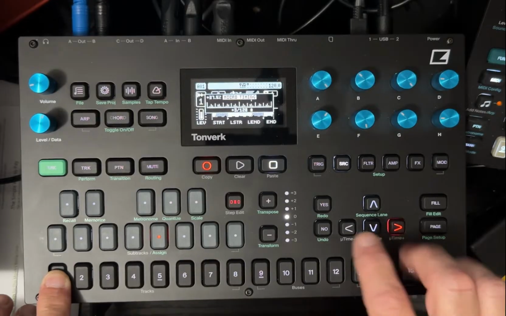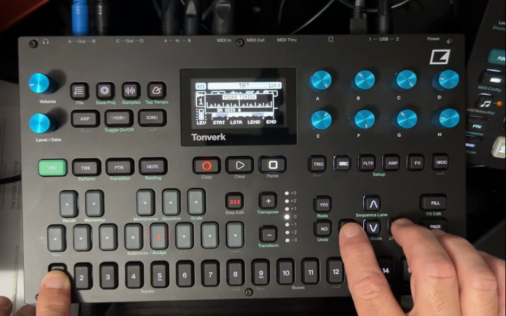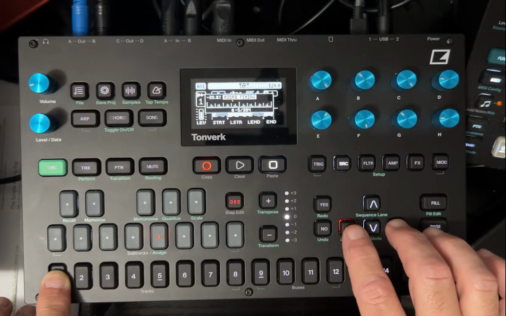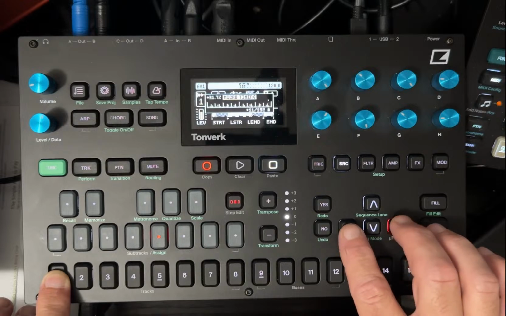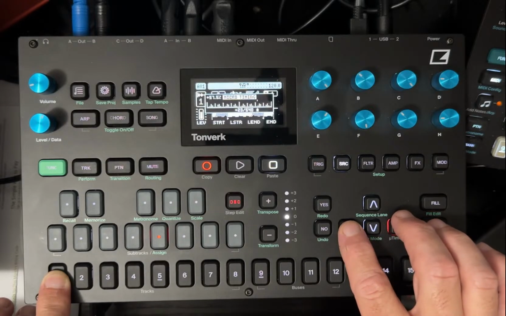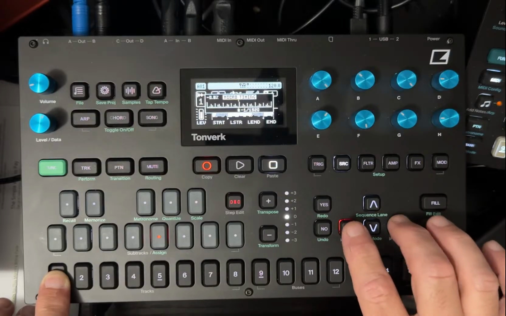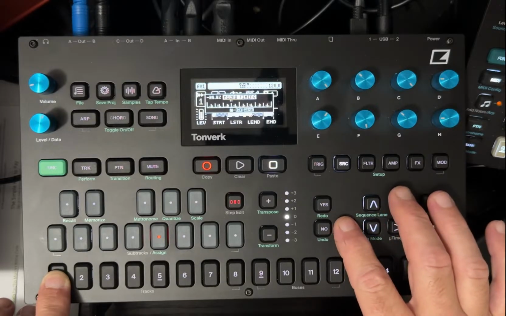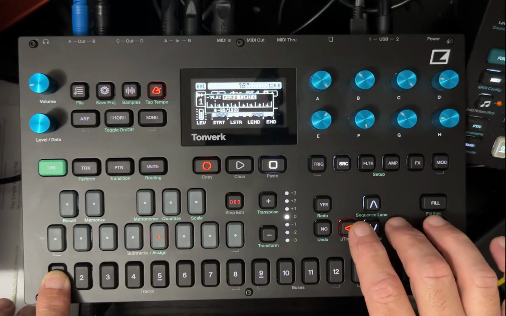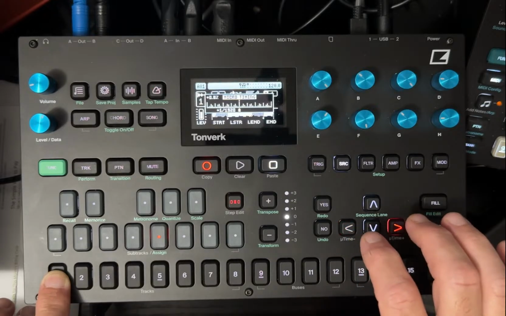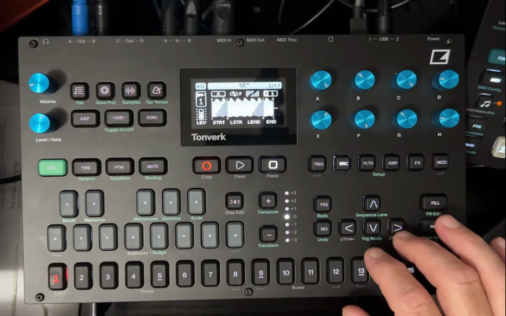You can go up, so you got micro timing. You can go down, you can go all the way up almost to the next step, and that way if you ever record it, go down here, and that's the middle right there.